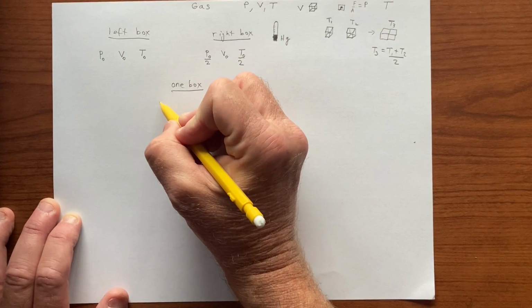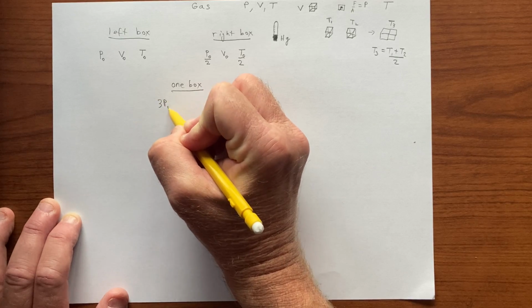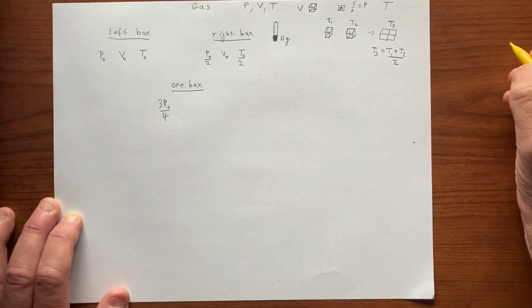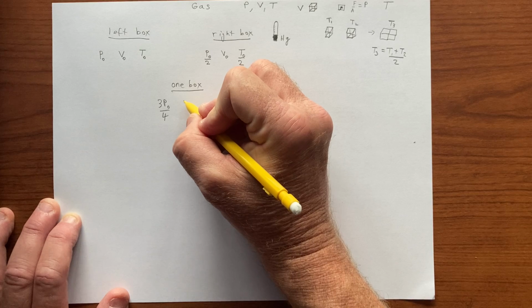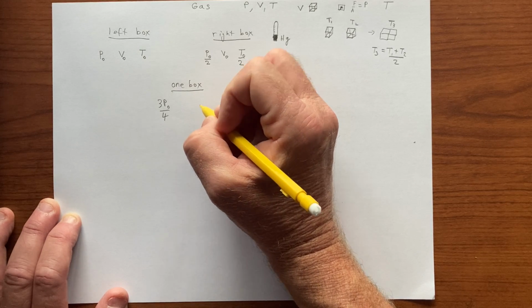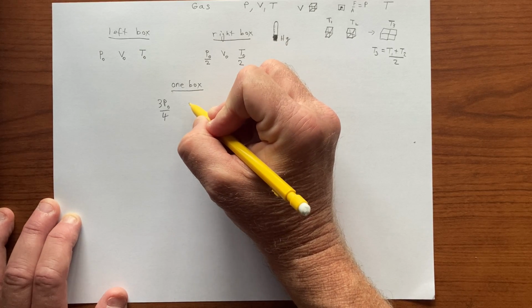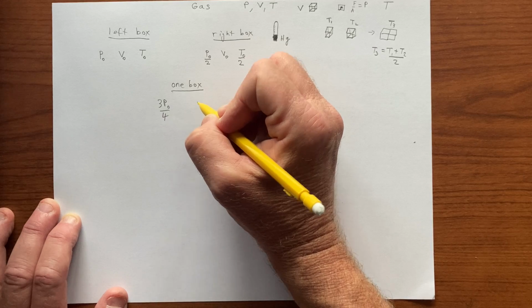And then we make these measurements, and we find that the pressure is 3 P naught over 4. The volume is twice V naught.